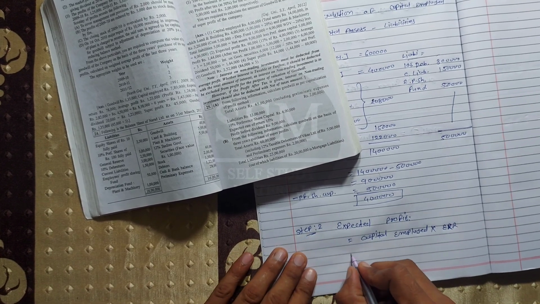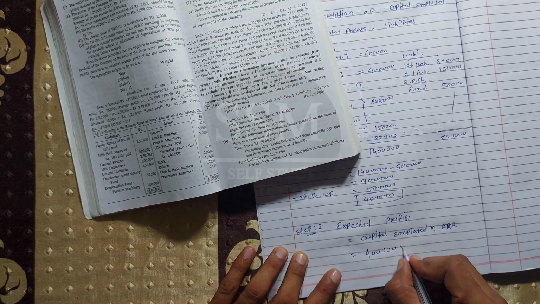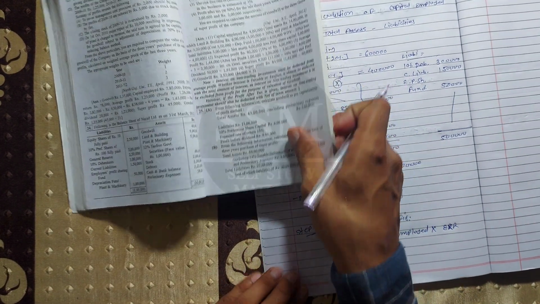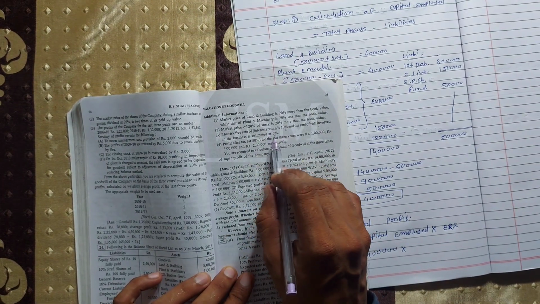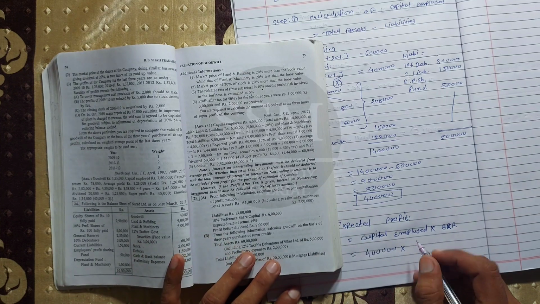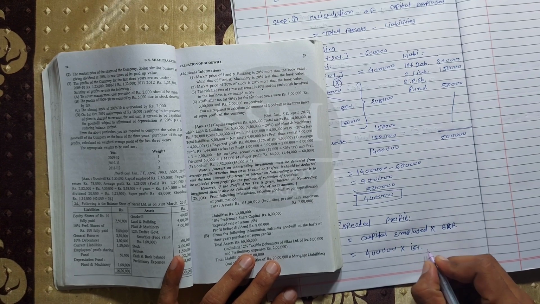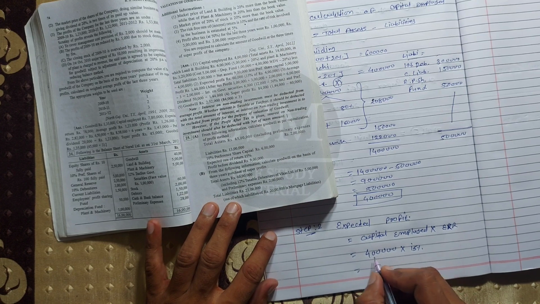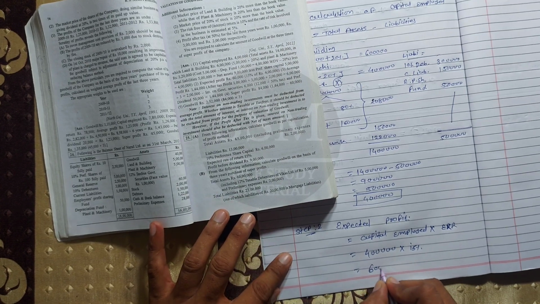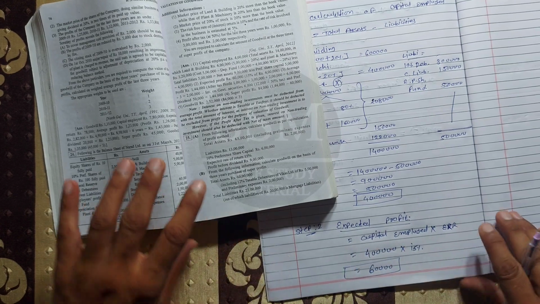Capital employed is 4 lakh rupees, and two rates of return are given, 10% and 5%. Total expected rate of return is 15%, and our expected profit is 15% multiplied by 4 lakh rupees. Answer is 60,000, and that is our expected profit.